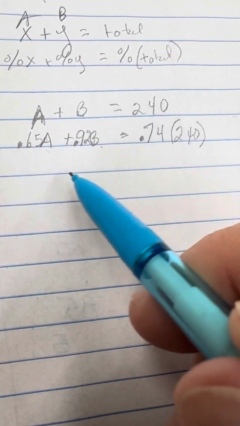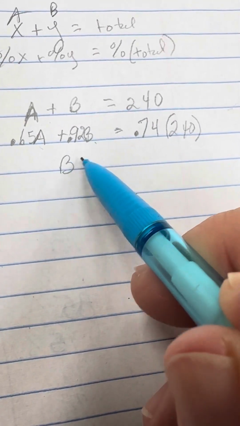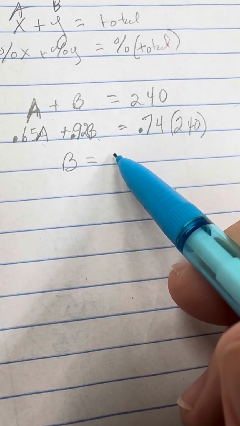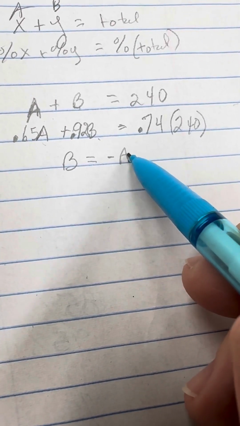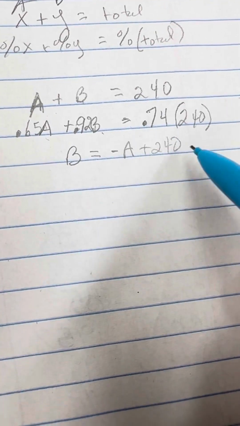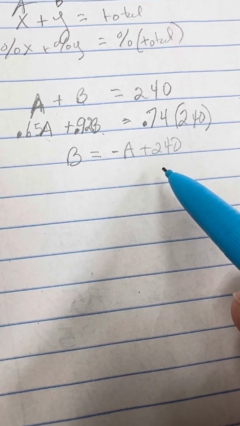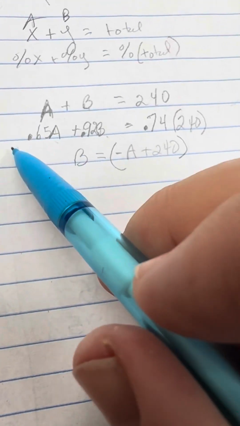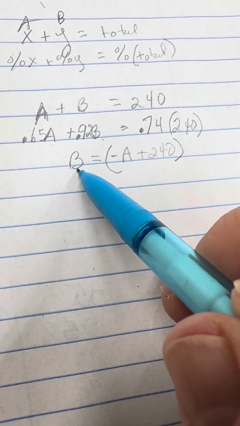So I'm going to rewrite this top equation. It's going to say B is equal to, I could do negative A and a positive 240, or I could do 240 minus A. Either way is fine. But now I have this that I can plug into the second equation in place of B, because this says B is this.